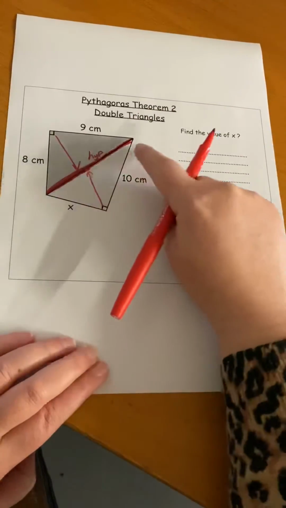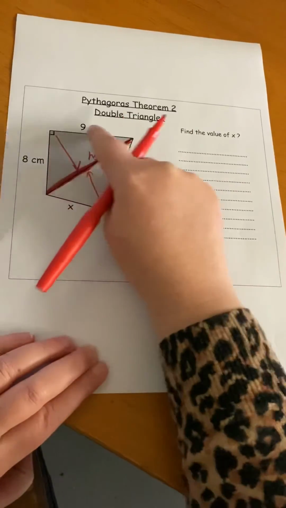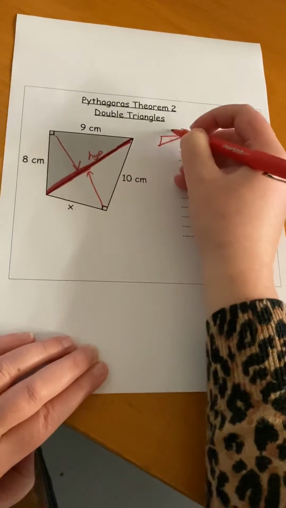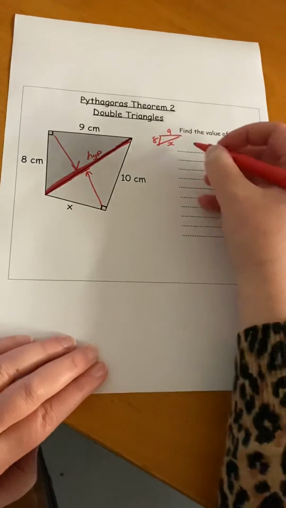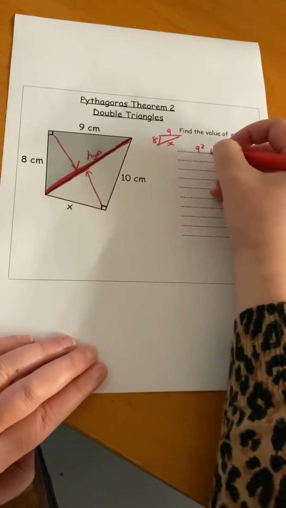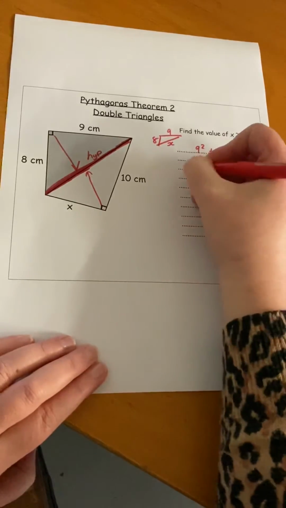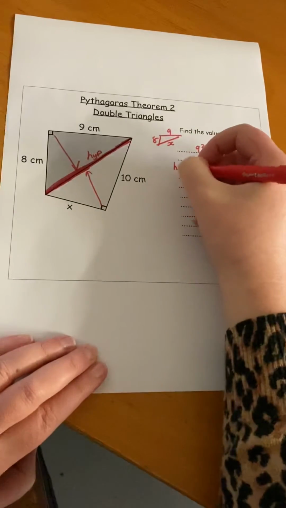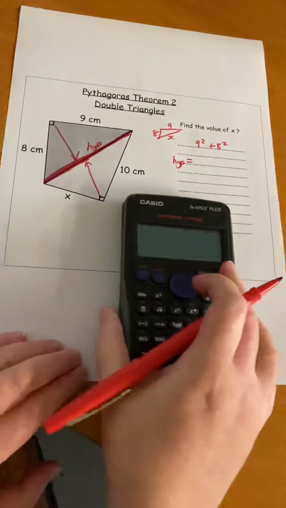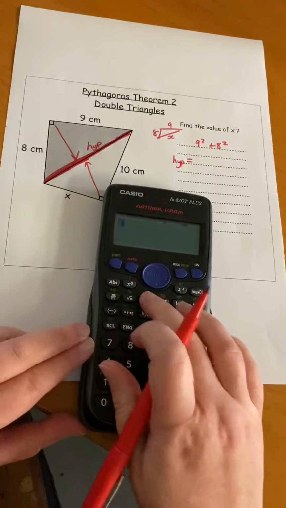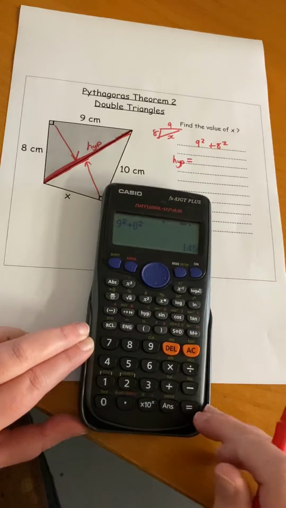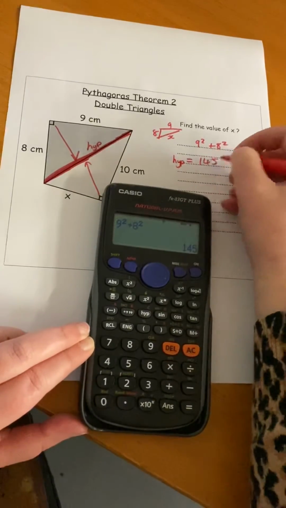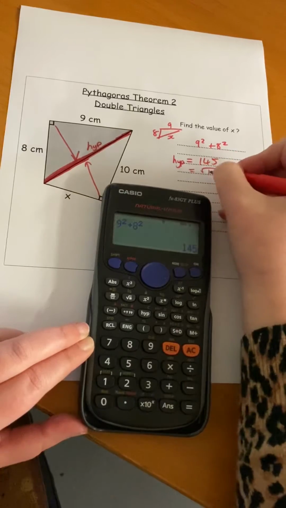So I'm going to think first of all how I can find this side. So if you have a look at this triangle up here, the one where we've got 9 and 8, and I'm trying to find that one, okay? That's my missing side. So I would do 9 squared plus 8 squared and add both answers together, okay? And that's going to give me my hypotenuse, my middle joining side. So on your calculator, 9 squared plus 8 squared, okay, is 145. And then don't forget we need to square root that answer at the end.